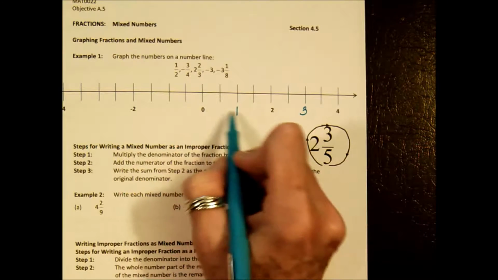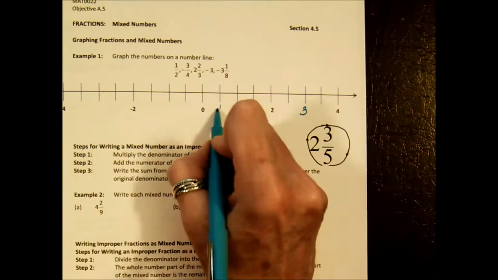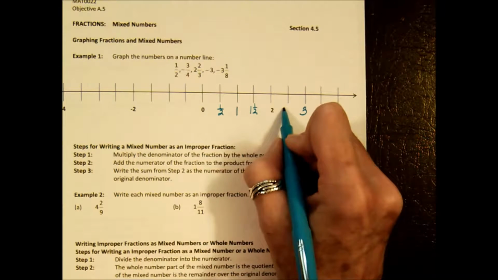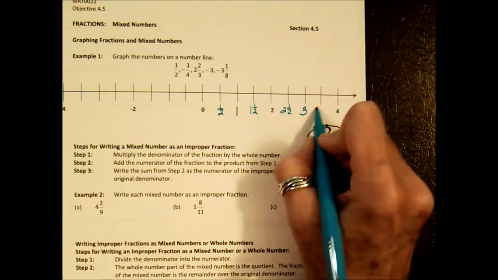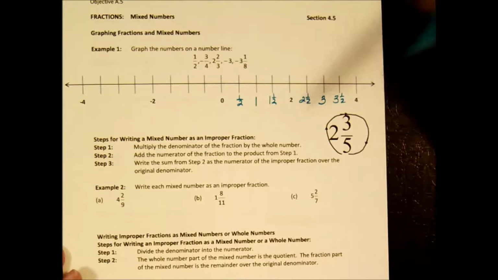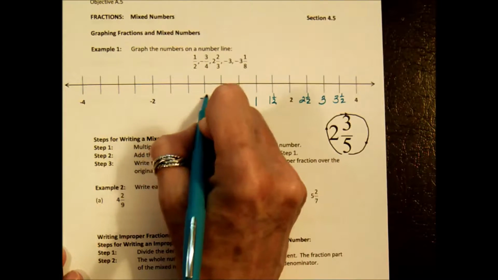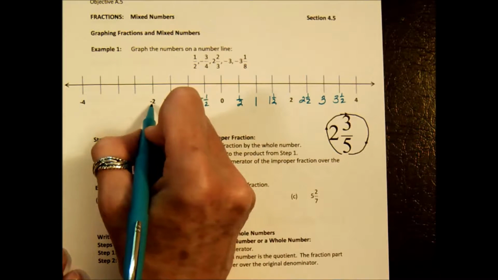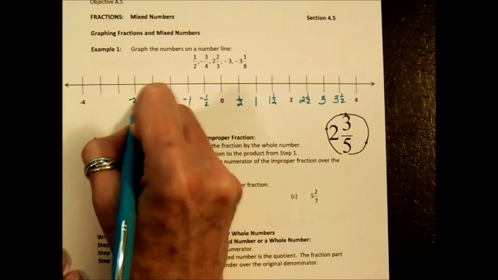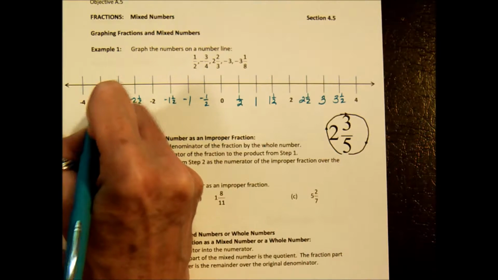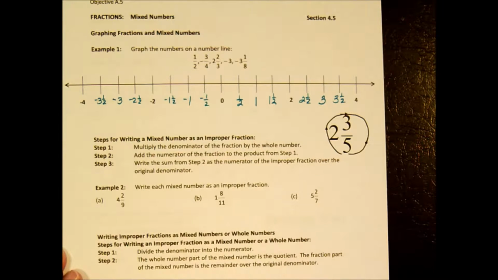Now between 0 and 1, there's only one mark, so I know it's 1/2, 1, 1.5, 2, 2.5, 3, 3.5, 4. So I know that each mark is a half, and now we're going to duplicate that over here on the negative side. So this is -1/2, -1, -1 and 1/2, -2, -2 and 1/2, -3, -3 and 1/2, -4.